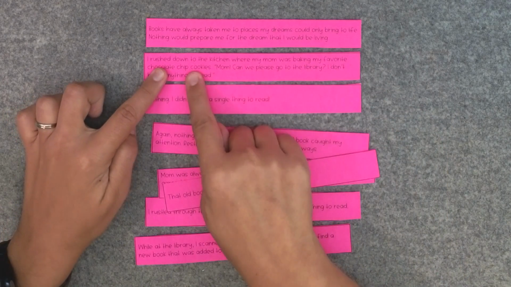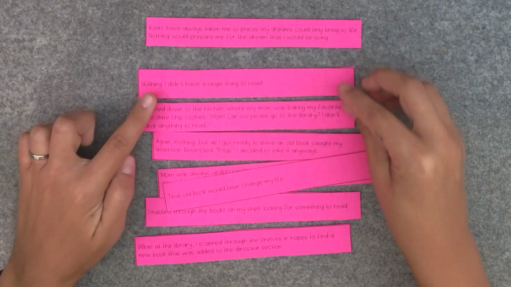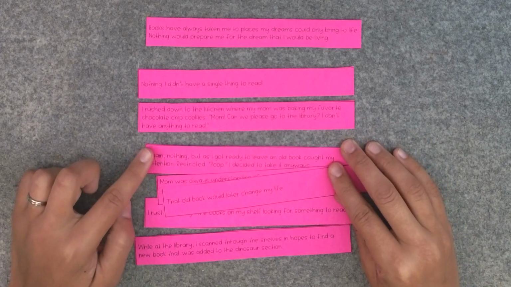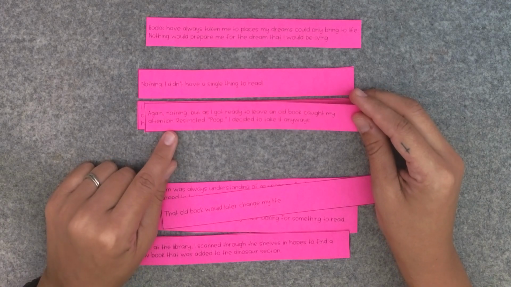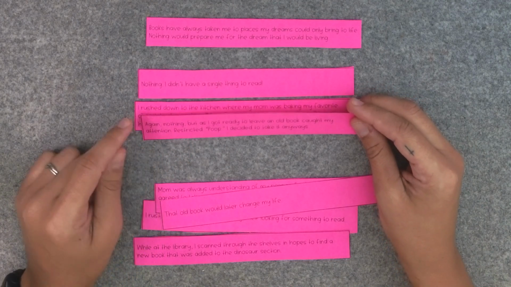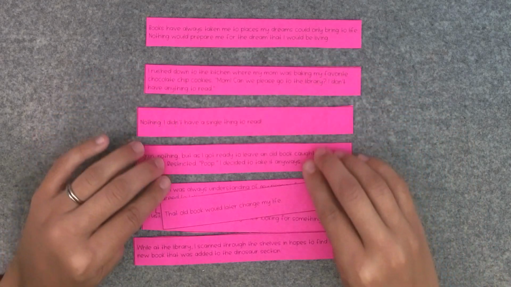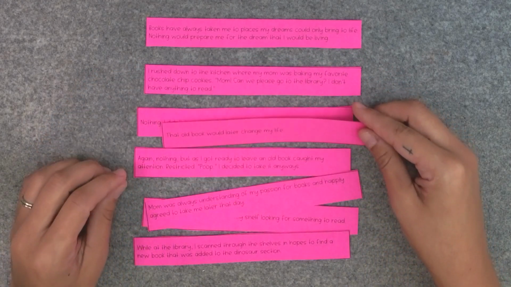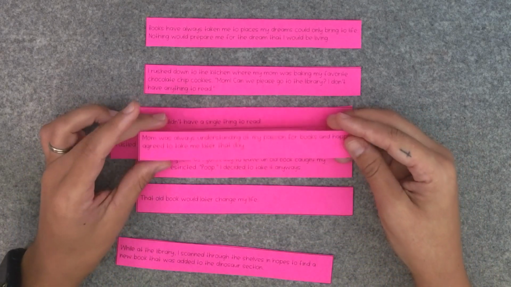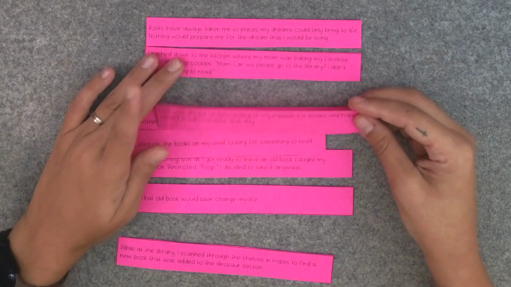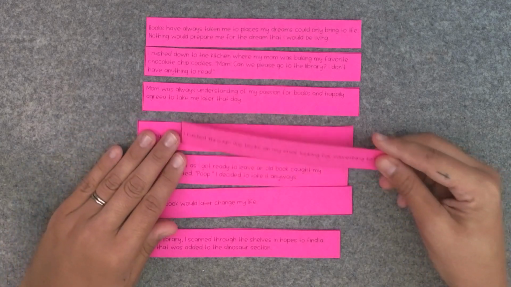Okay, so we already know that they didn't have anything to read here, so I'm going to place this one up here, and I'm just going to continue to organize it. Again, nothing, but as I got ready to leave, an old book caught my attention. Restricted. I decided to take it away. Oh, wait a second. So maybe we're going to have it here. That old book would later change my life. Okay, so mom was always understanding of my passion for books and happily agreed to take me that day. Oh, that definitely happened after they asked if they could go to the library.